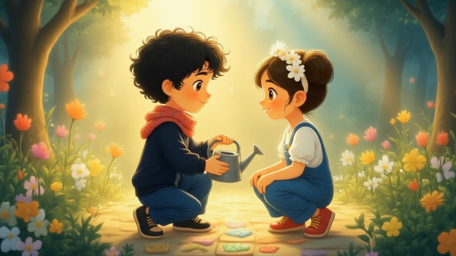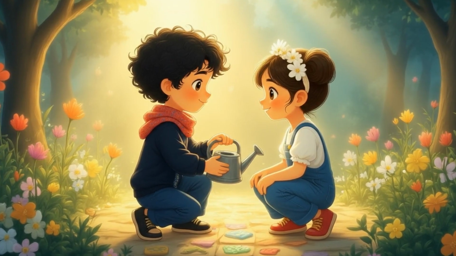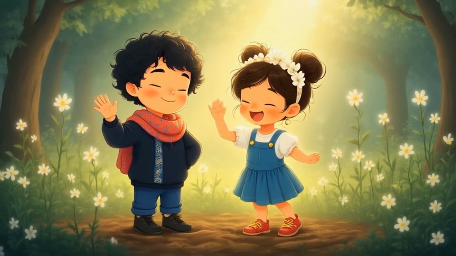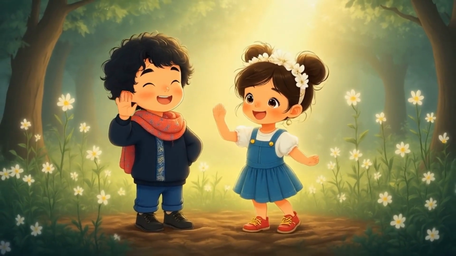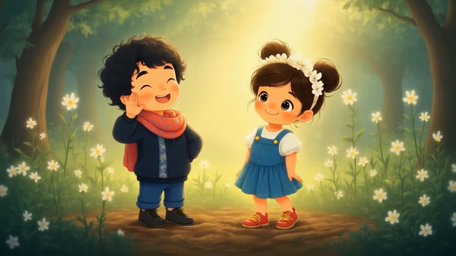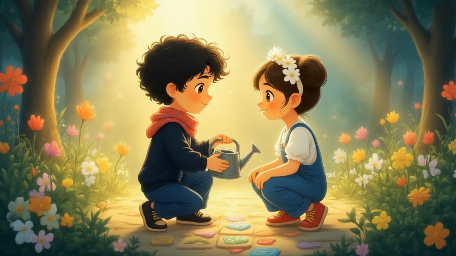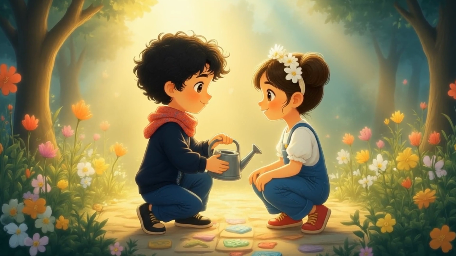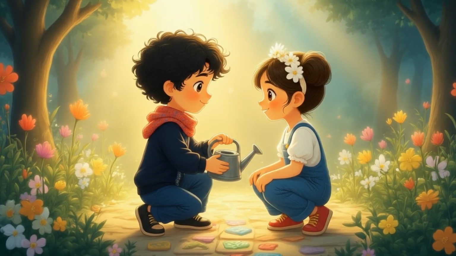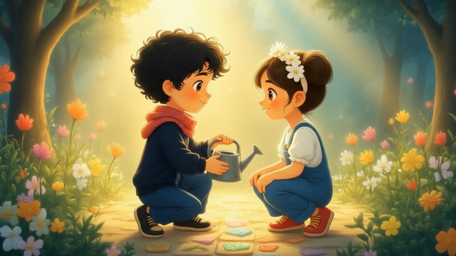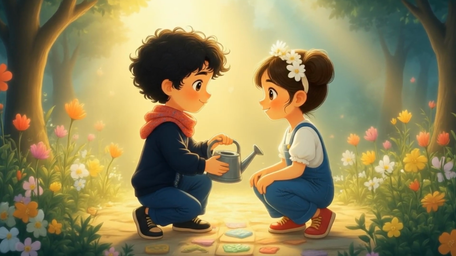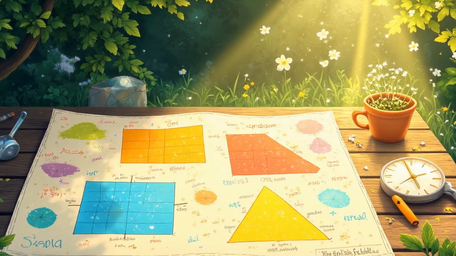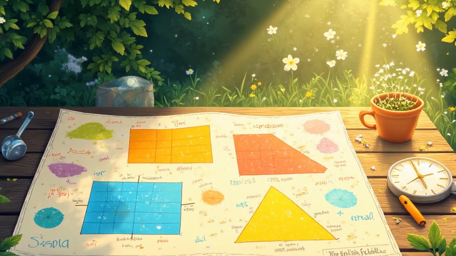Tasha saw a triangle-shaped flower bed. "Can we find its area too?" she asked. "Yes," said Samir. "For a triangle, area equals 1/2 times base times height. So if the base is 10 meters and the height is 6 meters, area equals 1/2 times 10 times 6 equals 30 square meters." "That's fun," laughed Tasha. "We can even find the area of different shapes like rectangles, squares, or triangles."